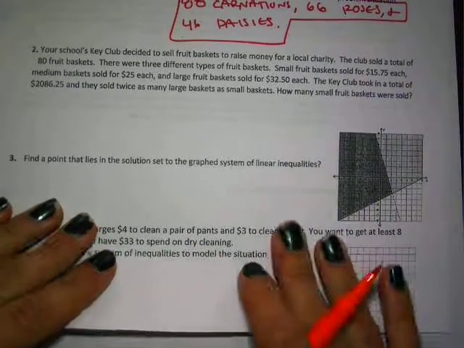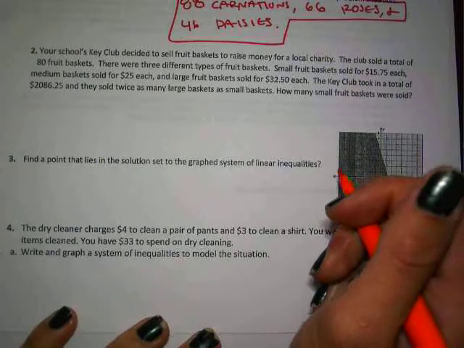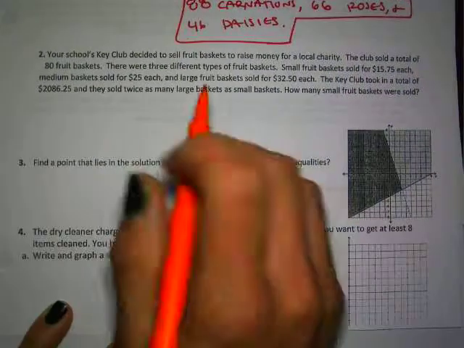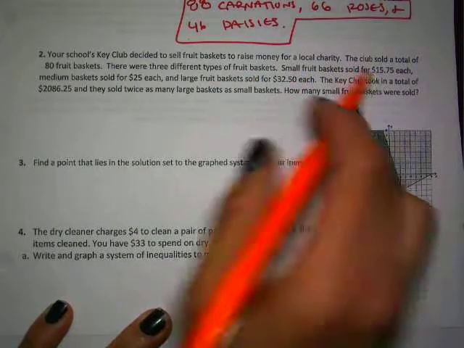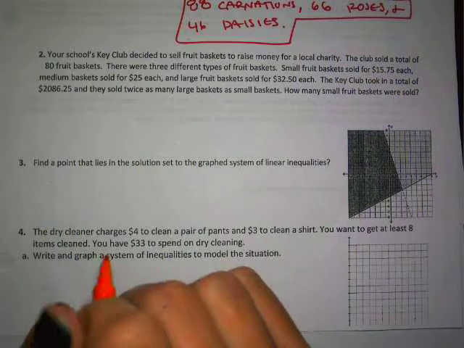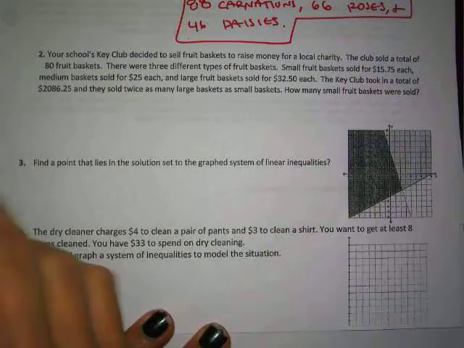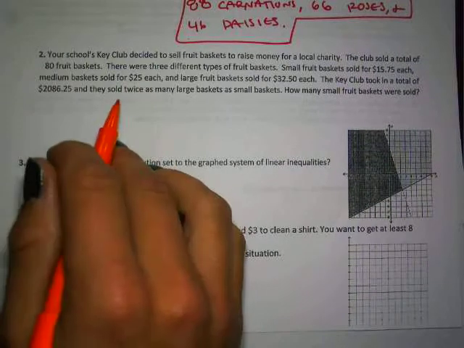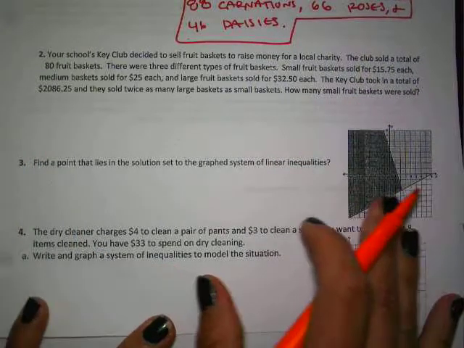Number 2, your school's Key Club decided to sell fruit baskets to raise money for a local charity. The club sold a total of 80 fruit baskets. There are 3 different types of fruit baskets. Small sold for $15.75, medium for $25, and large for $32.50. The Key Club took in a total of $2,086.25. They sold twice as many large baskets as small baskets. How many small baskets were sold?